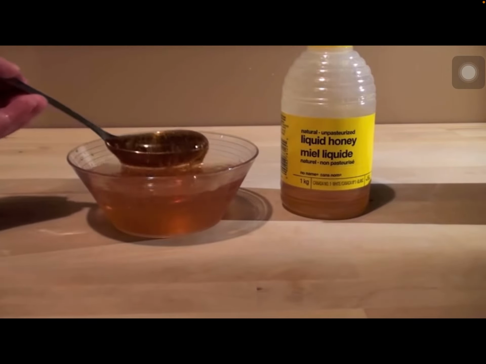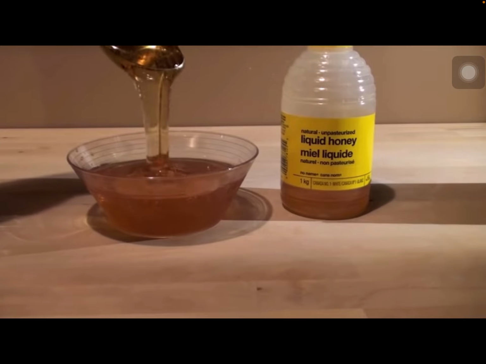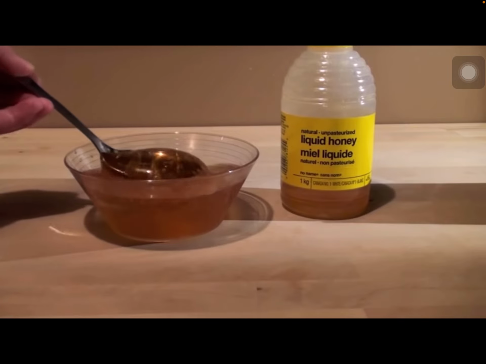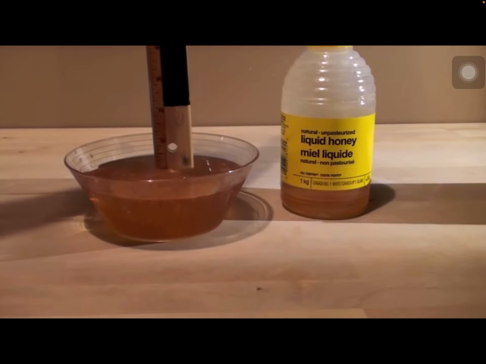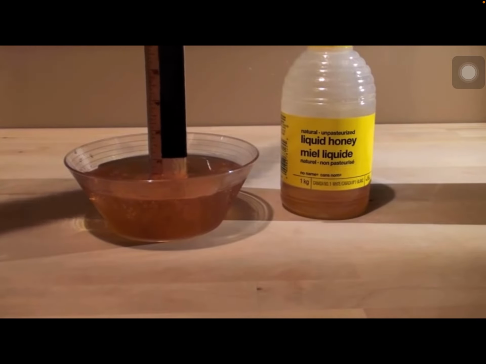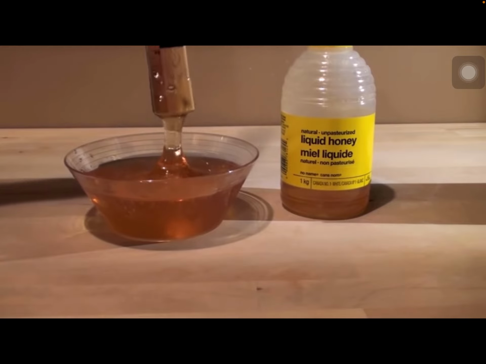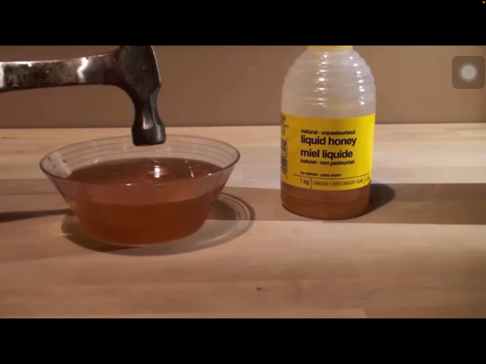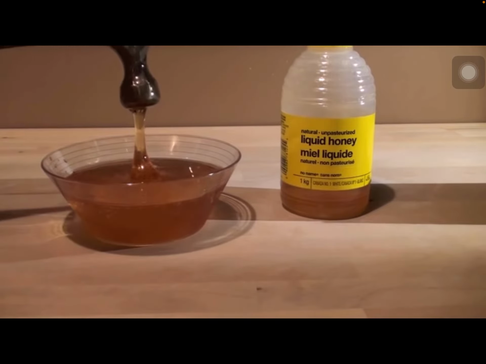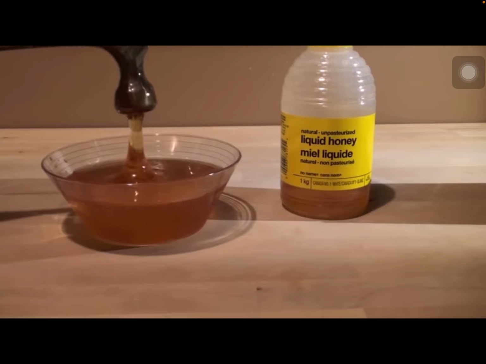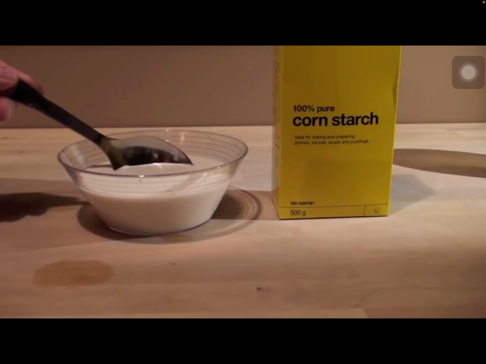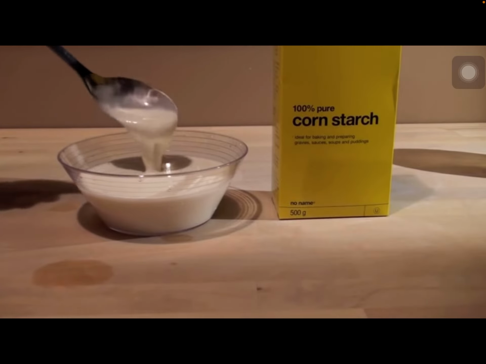If we try the same thing with cold honey, we see, as you would expect, the honey is more viscous. That is, it flows slower. But when we test it with the ruler, we see it behaves much like the warm honey. It's the same when using the hammer. Applying a force has no effect on the viscosity. Honey, whether it's warm or cold, is a good example of a Newtonian fluid. Let's try a different fluid. We'll perform the same test with cornstarch solution.